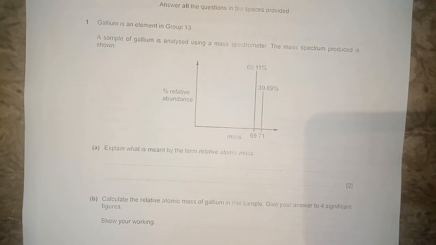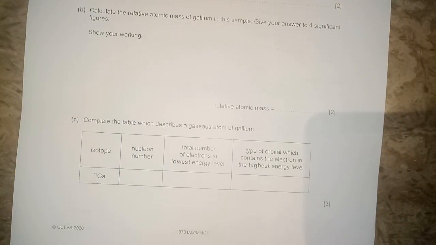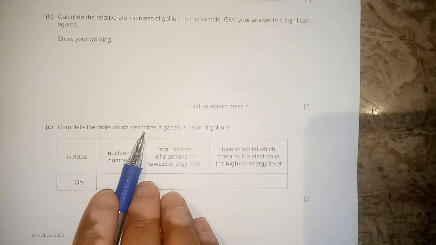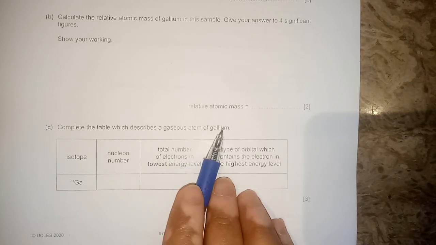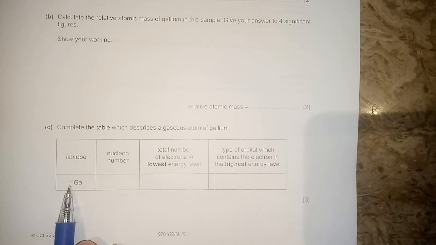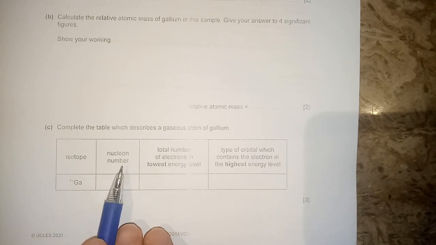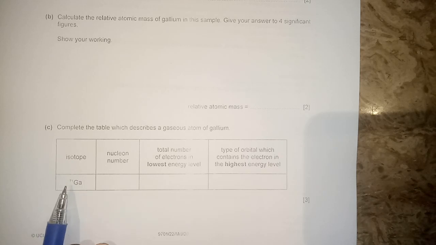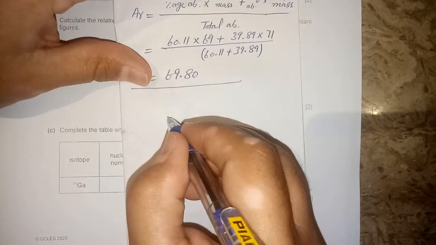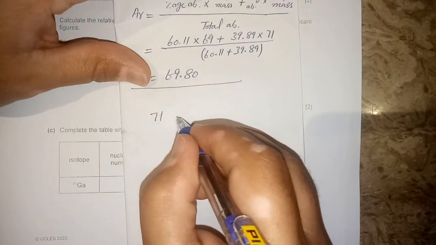Proceeding towards part C, in this part you can see: complete the table which describes a gaseous atom of gallium. The isotope is gallium and the isotopic mass is 71. Nucleon number, so remember this is the atomic mass, or sometimes it is called the nucleon number. So we fill it by writing 71.